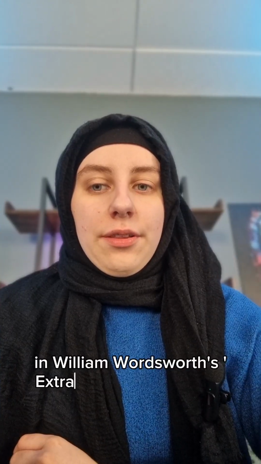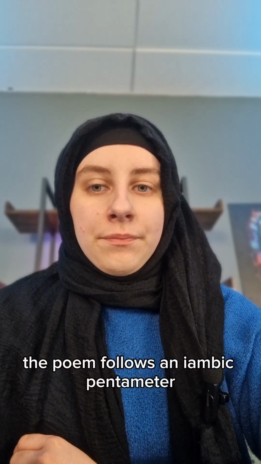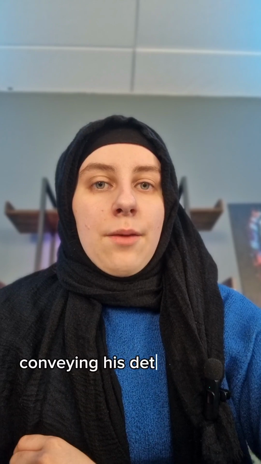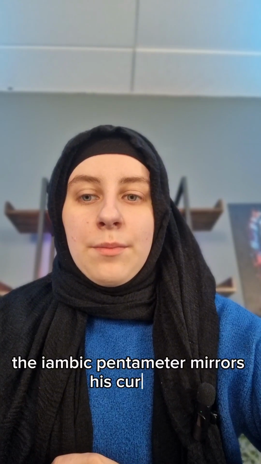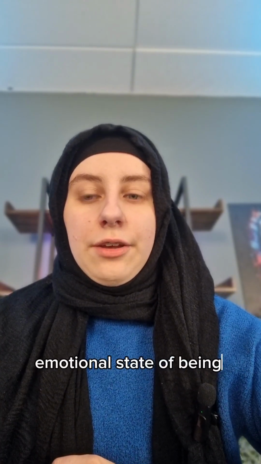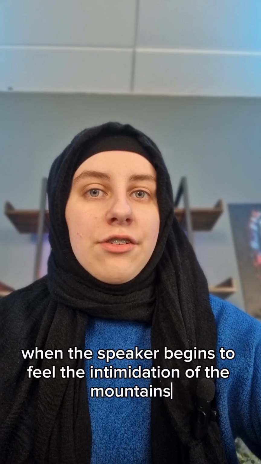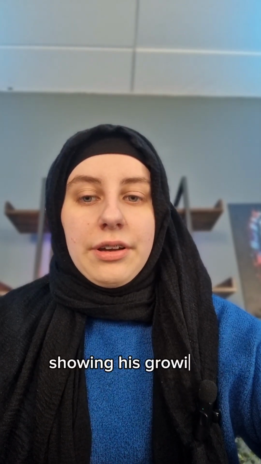In William Wordsworth's extract from The Prelude, the poem follows an iambic pentameter, describing the speaker's approach to a huge mountain range, conveying his determination and courage. "One summer evening, led by her, I found." The iambic pentameter mirrors his current emotional state of being composed. However, when the speaker begins to feel the intimidation of the mountains, the iambic pentameter breaks, showing his growing uncertainty.